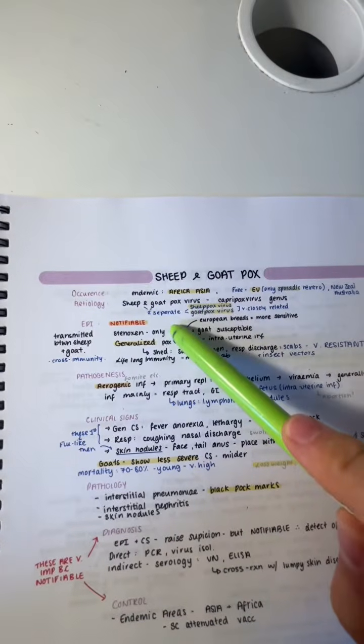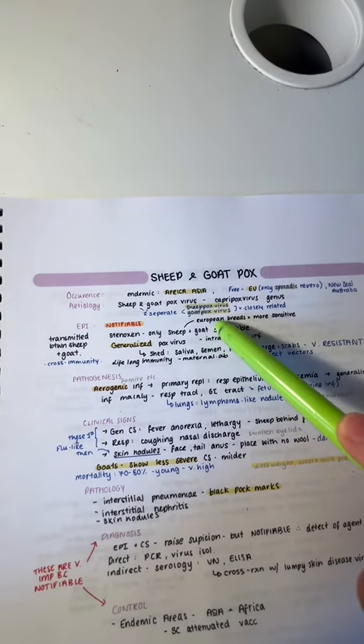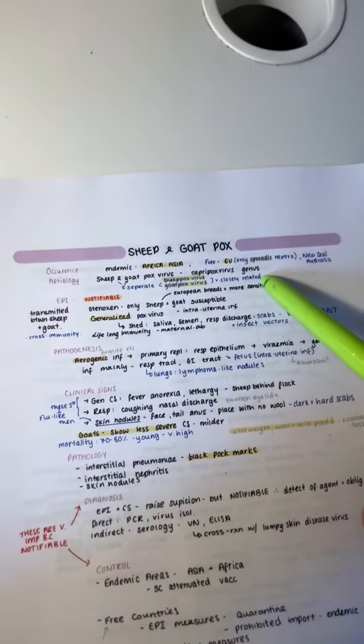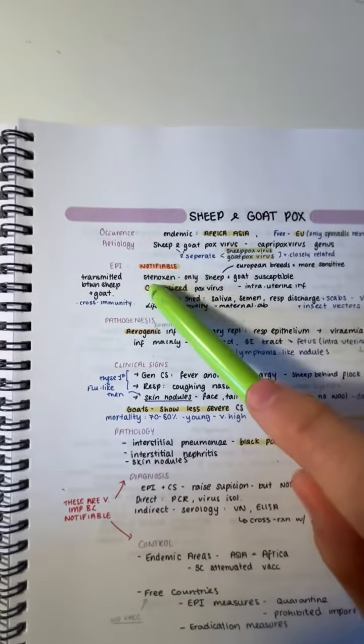They're two separate viruses. You have the sheep pox virus and the goat pox virus. They're very closely related. They're both in the Capripoxvirus genus. For the epidemiology, it's a notifiable disease.